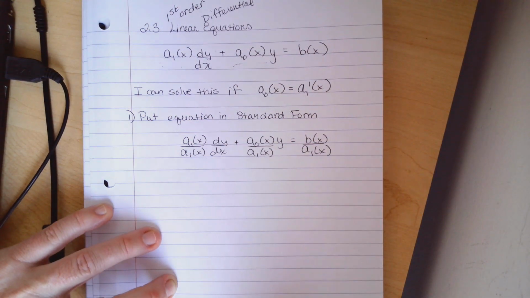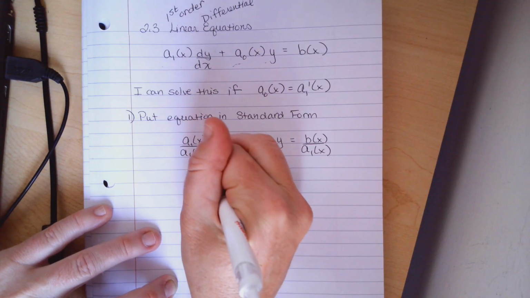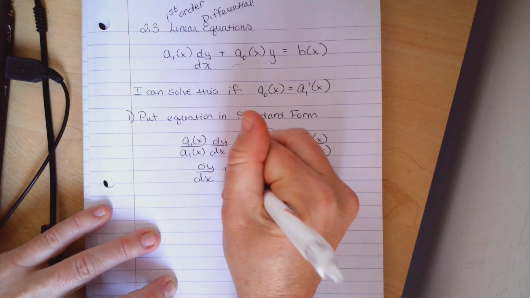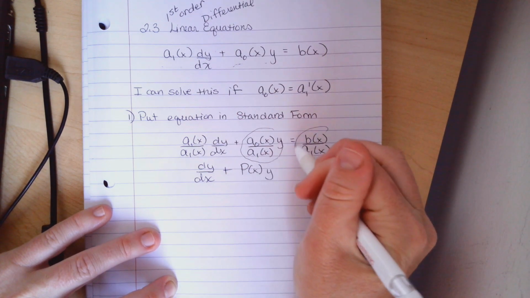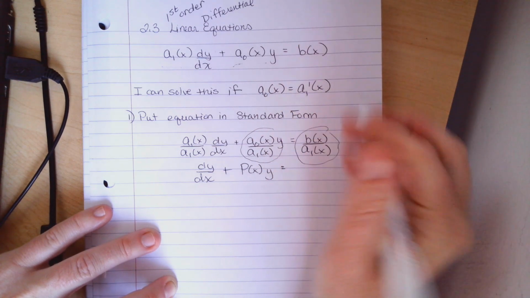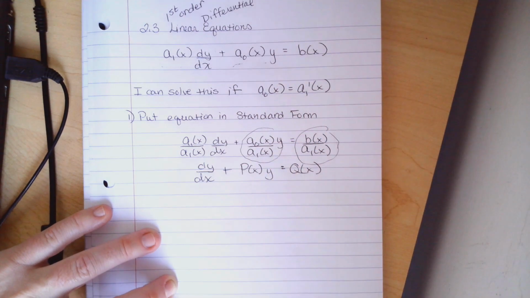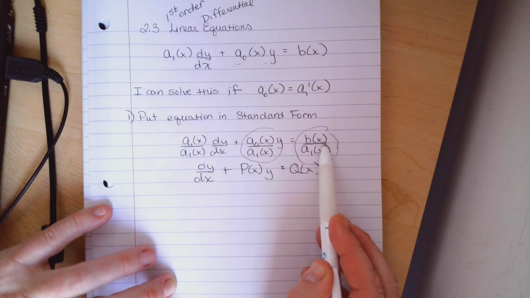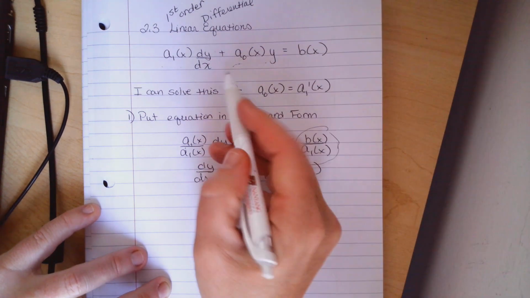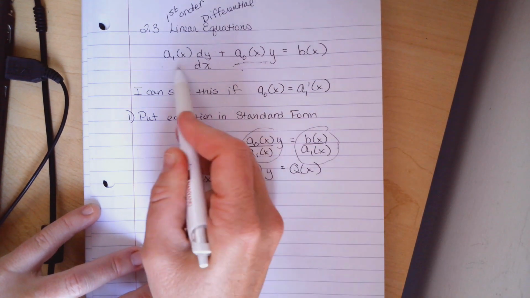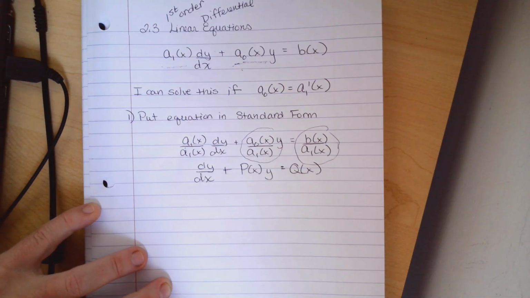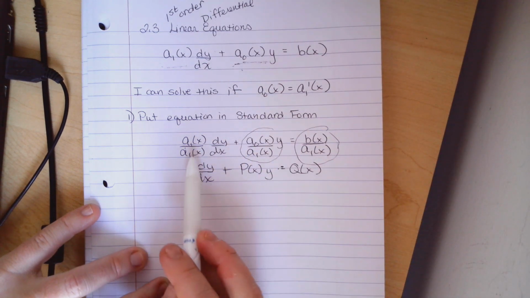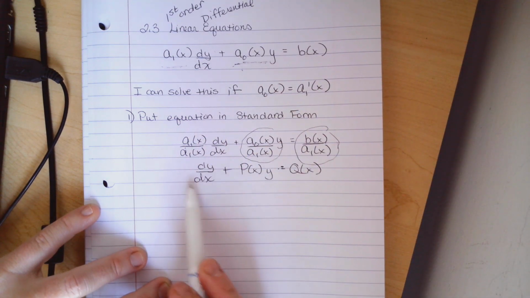At this point, most textbooks rename this coefficient here p of x, and they just rename this term here q of x. So we started out with a first order linear differential equation. I know that if I can get it so that this is the derivative of this, I can solve it. So that's my goal right now. The first thing I'm going to do is put it in standard form. That means that I'm going to divide out this leading coefficient so that I have a 1 here.